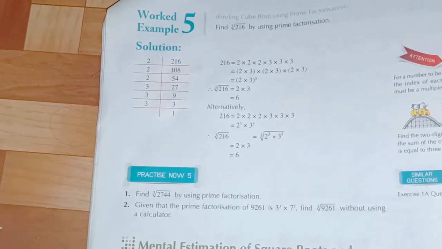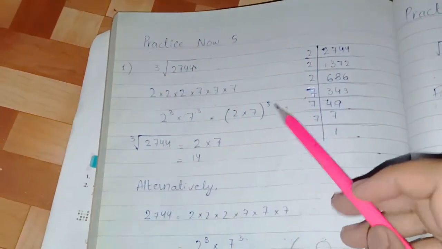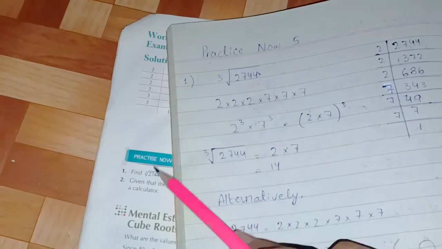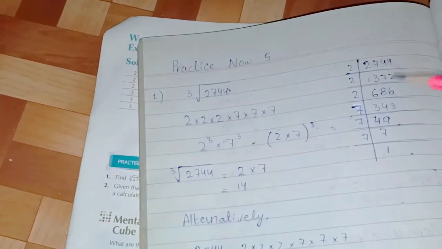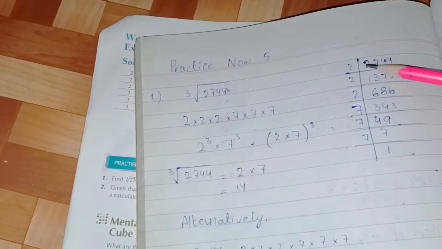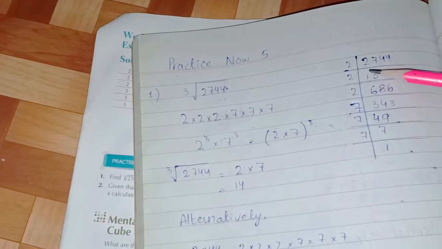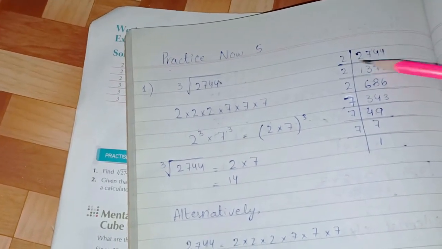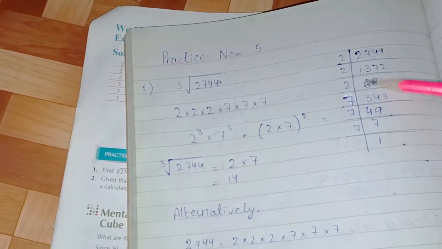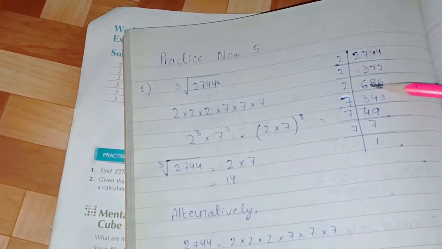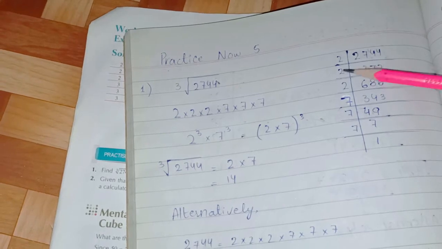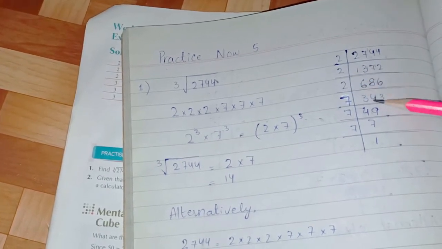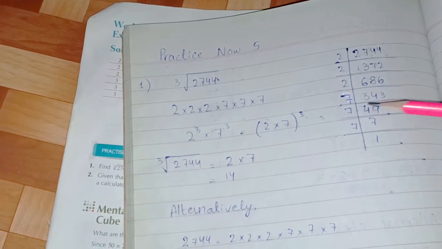So let's solve. Here we have 2744, this question. Here are the prime factors of this number. 2 1s are 2, 2 3s are 6, 1 here, 2 7s are 14, 2 2s are 4, 2 6s are 12, 1 here, 2 8s are 16, 1 here, 2 6s are 12, 2 3s are 6, 2 4s are 8, 2 3s are 6.